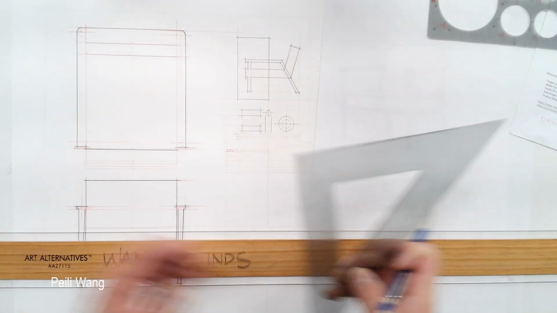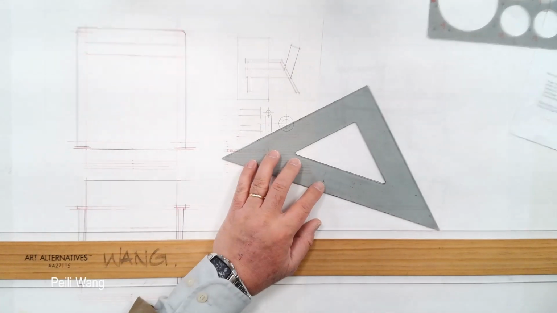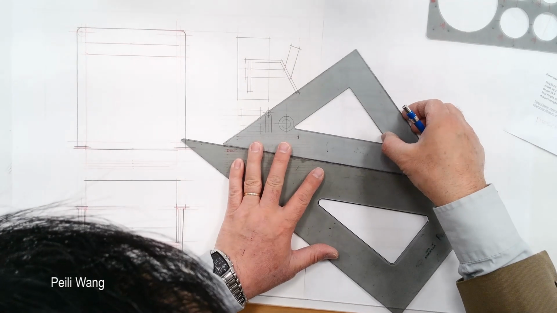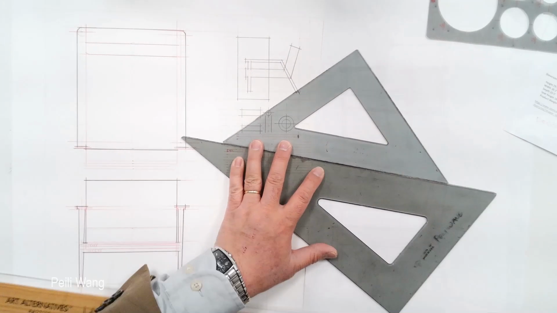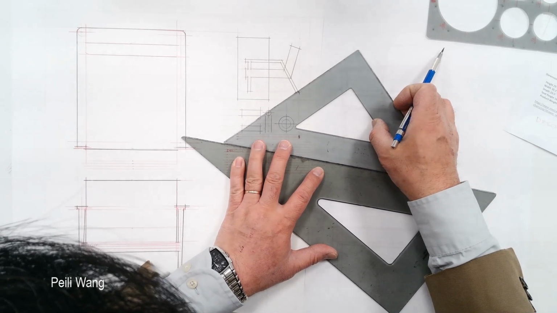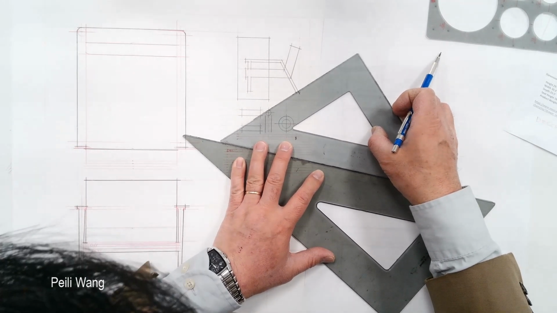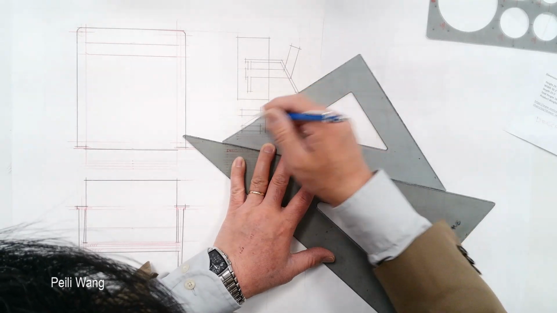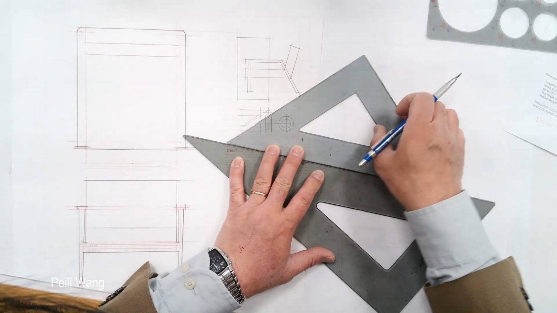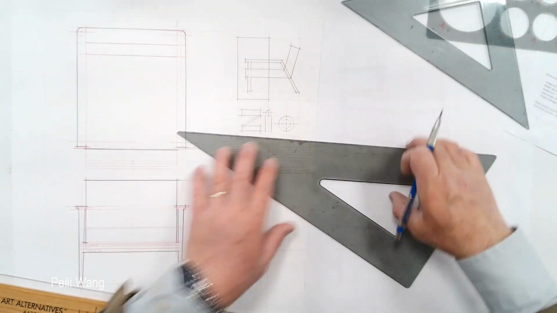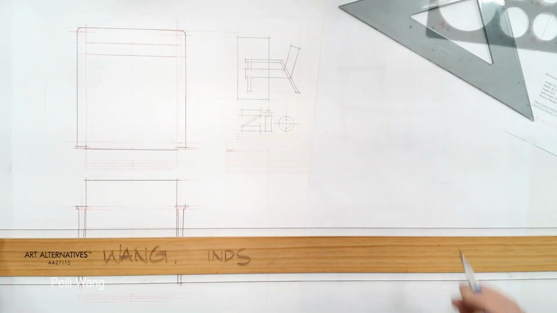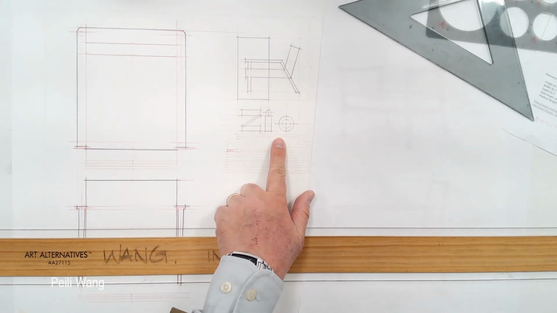How big you decide, you make a decision yourself. How big this text, I'm going to use this ruler. Okay. Then, see that? Okay, this is the logo.